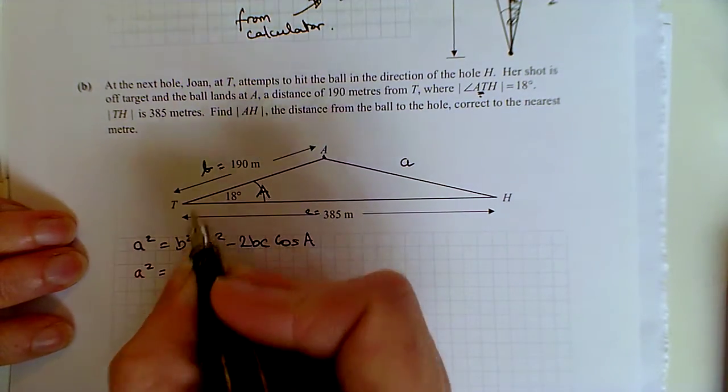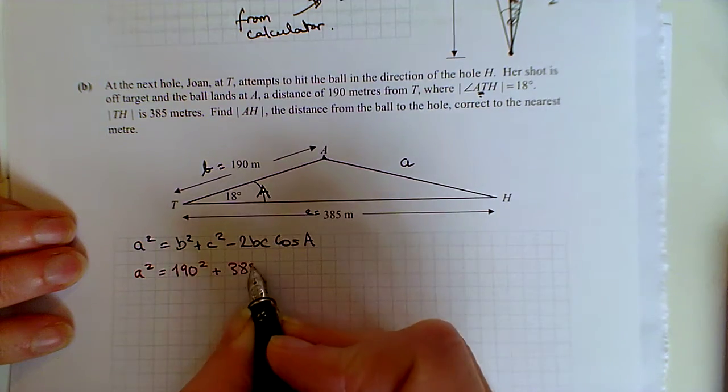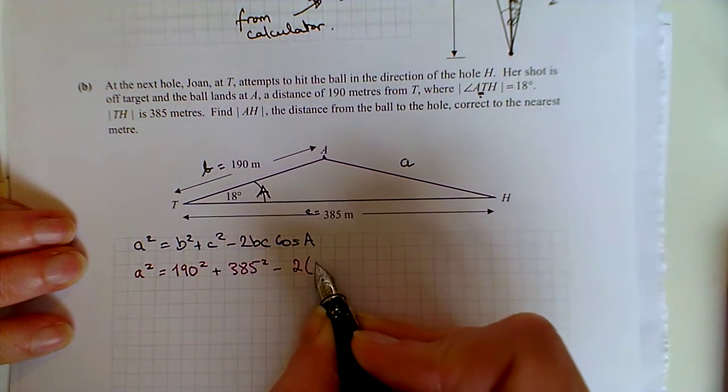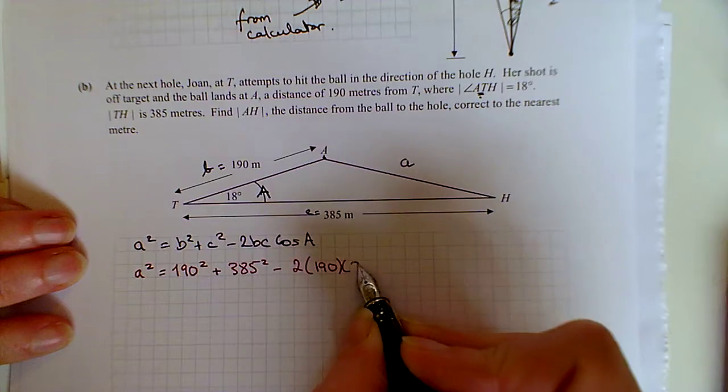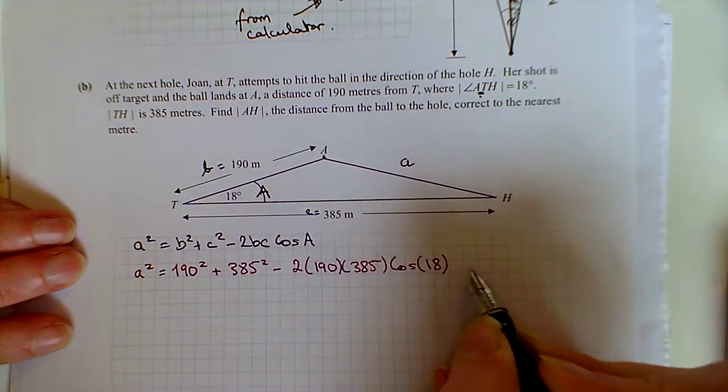A squared is going to be 190 squared plus 385 squared minus 2 by 190 by 385 by cosine of 18.